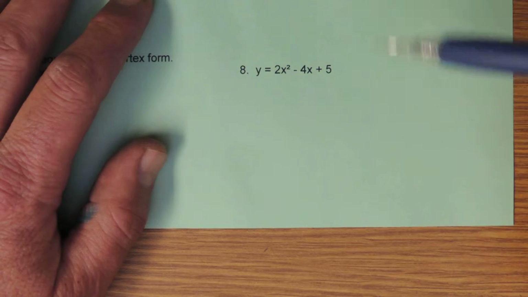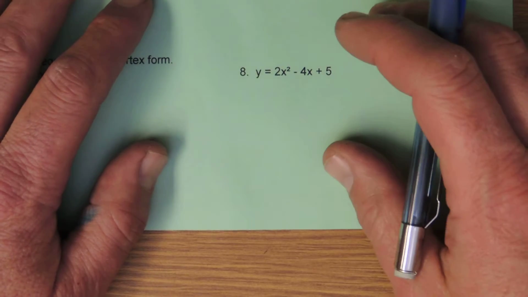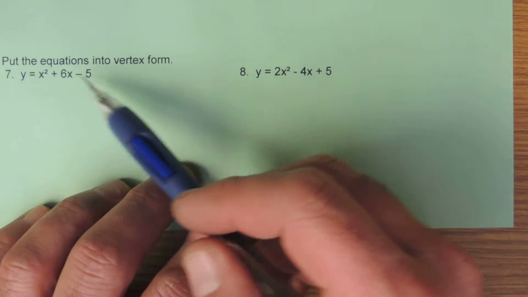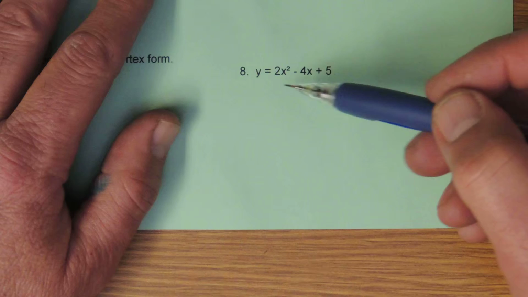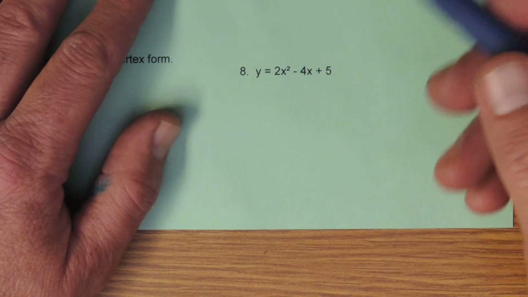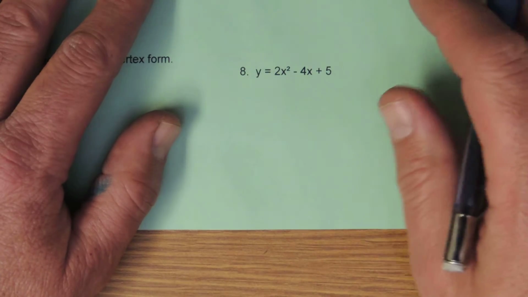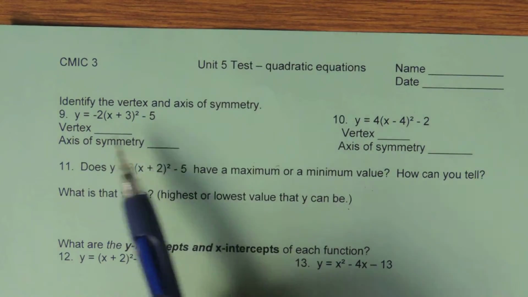Unit 5, test number 3, practice test quadratic equations. Question number 8 says put the equations into vertex form. I have standard form here where I have x squared, I have x, I have 5, I have no parentheses, I have no like terms. I need to change that to the vertex form, which you can see in questions 9 and 10.